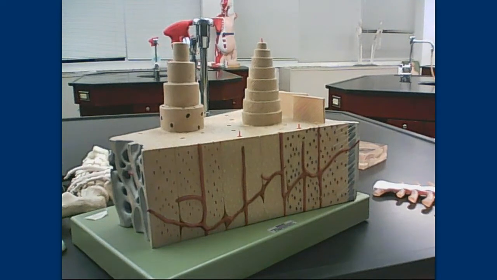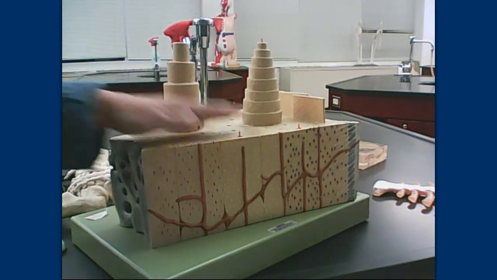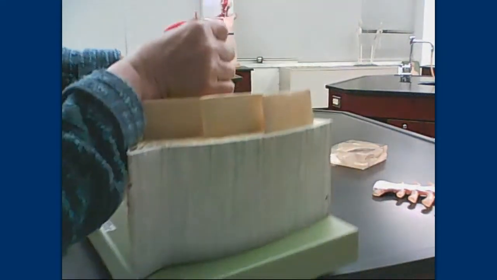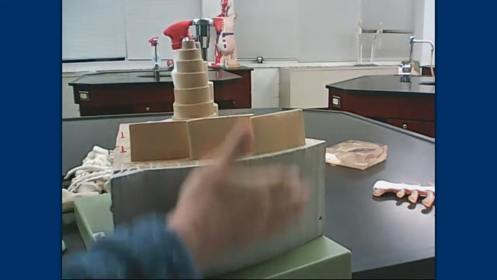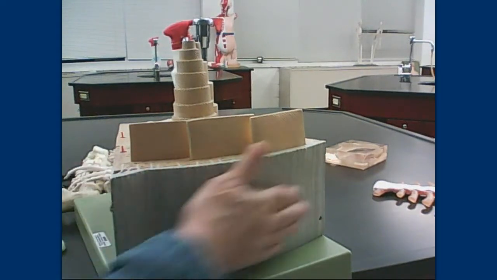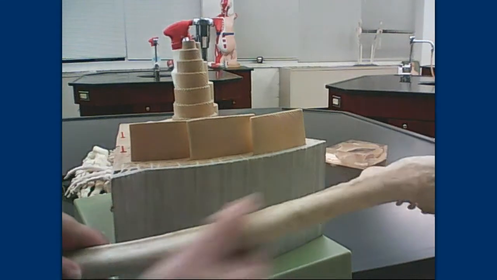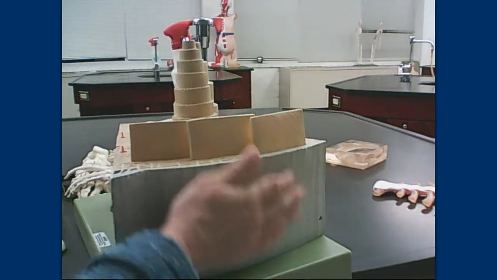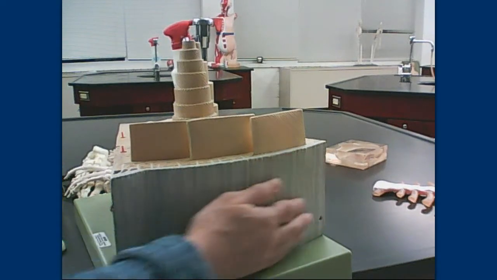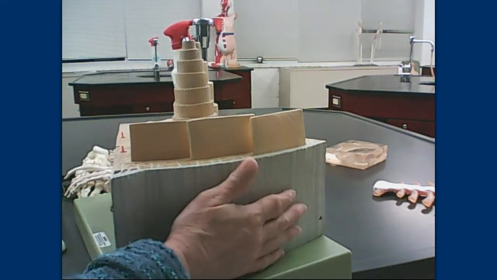Alright, now this is compact bone. On the outside and on the inside of this bone, there is a connective tissue that covers it. That connective tissue on the outside of the bone will be periosteum. Periosteum, connective tissue that lines the outside of the bone.